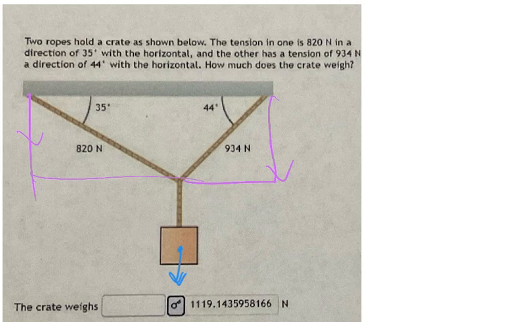All right? This is a physics problem. If you like this kind of stuff, take a physics class. It's so much fun.